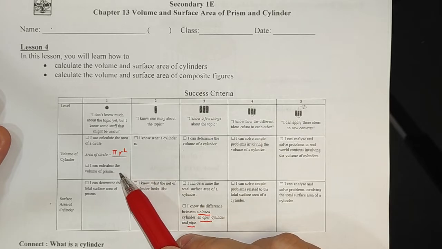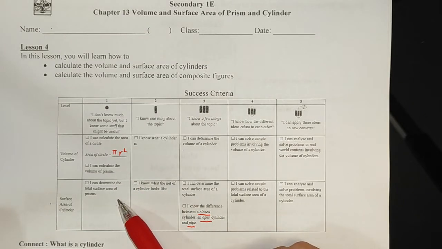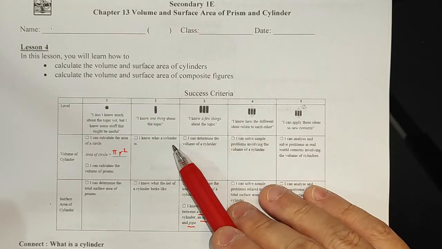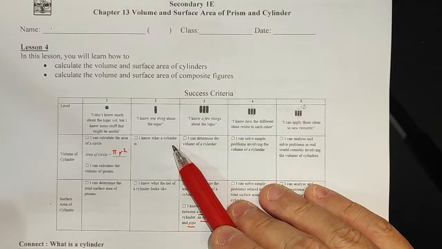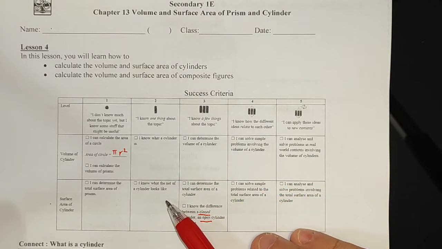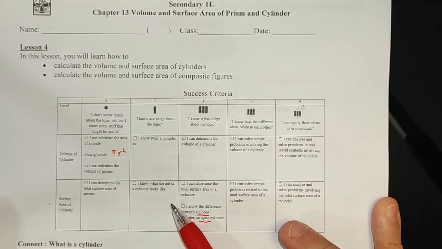Before that, from the previous lesson, you should already know how to calculate the volume of a prism, and how to determine the total surface area of a prism. So that is on the previous lesson. This lesson you need to know what a cylinder is, and what the net of a cylinder looks like. Just take note, you do not need to know how to draw it, but you need to know how to visualize it.